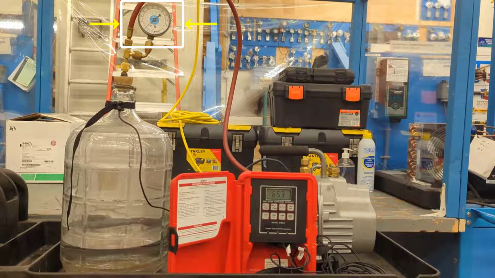The vacuum pump is now running. Observe the pressure gauge indicator needle in the video.